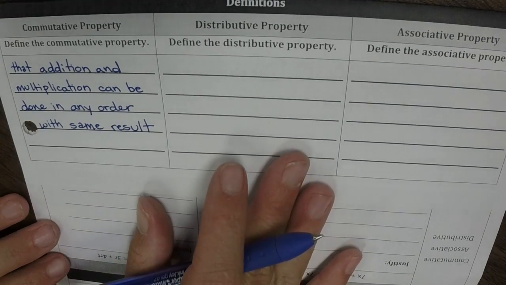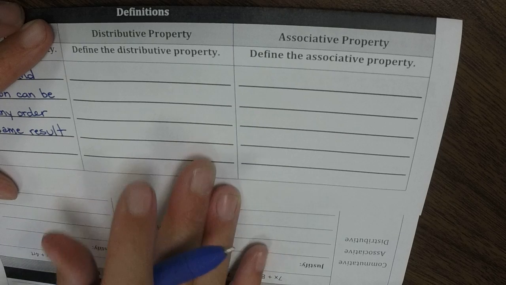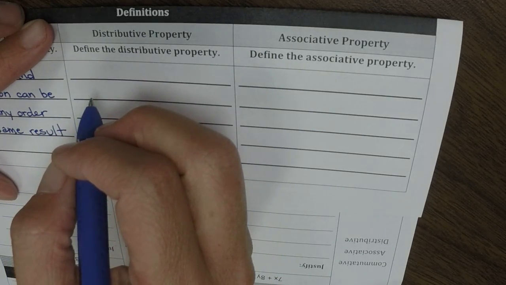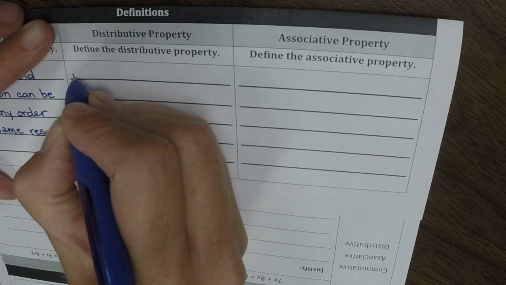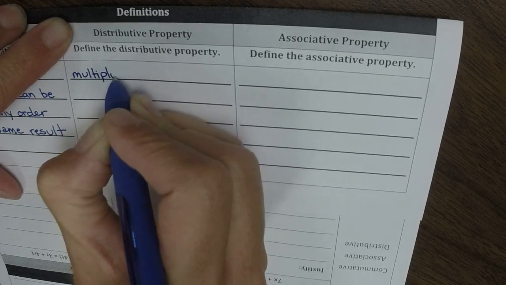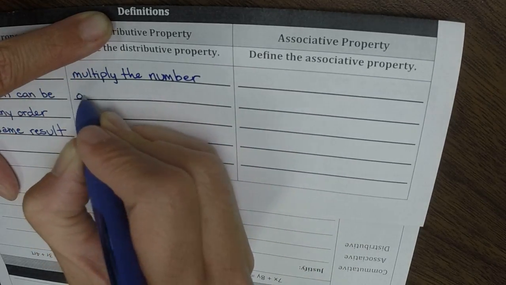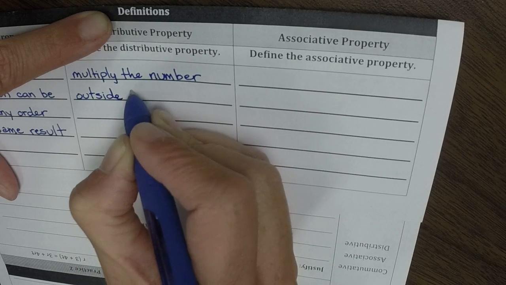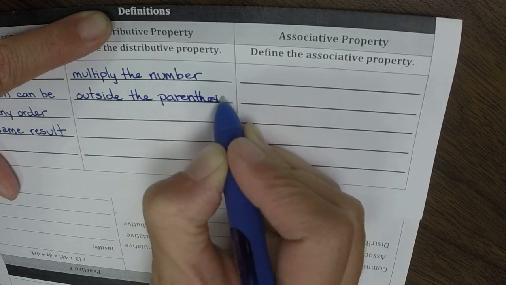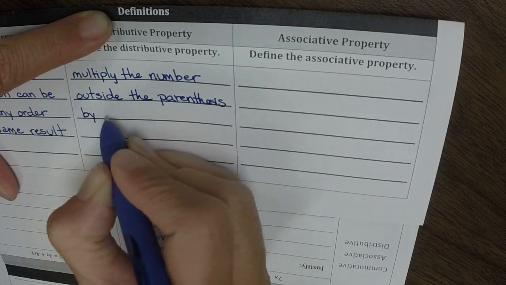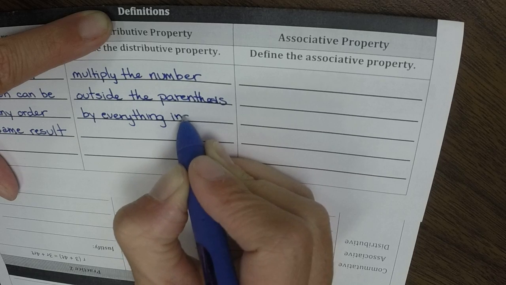The distributive property, slide it over here into the middle, states that you're going to multiply the number outside the parentheses by everything inside the parentheses.